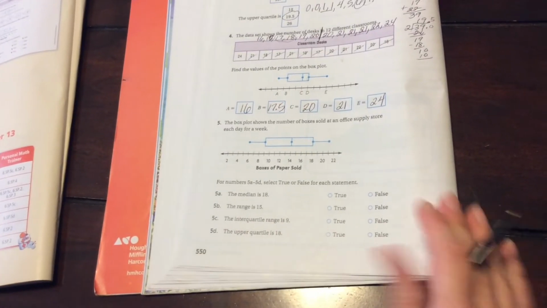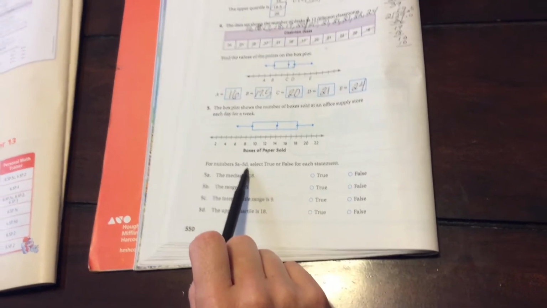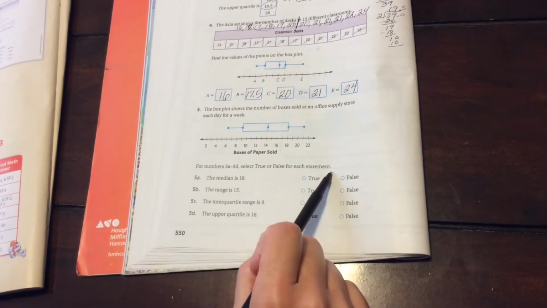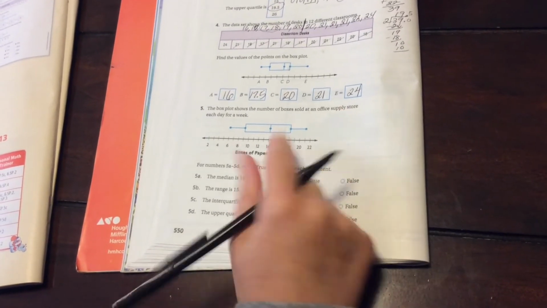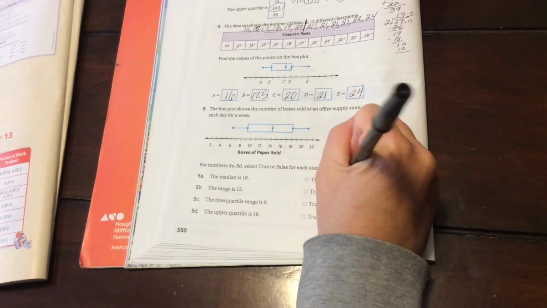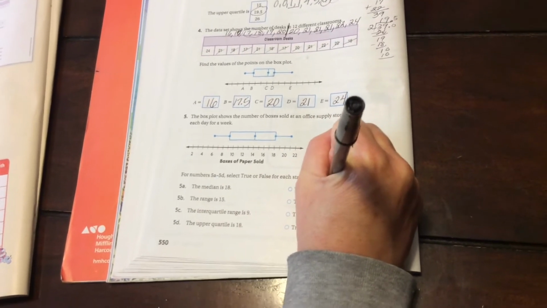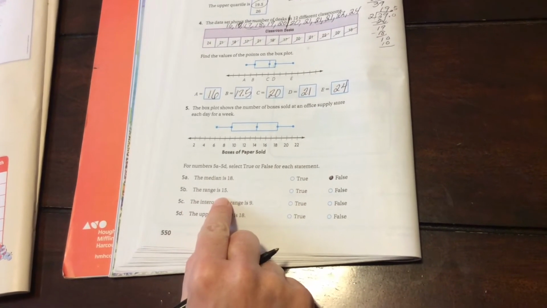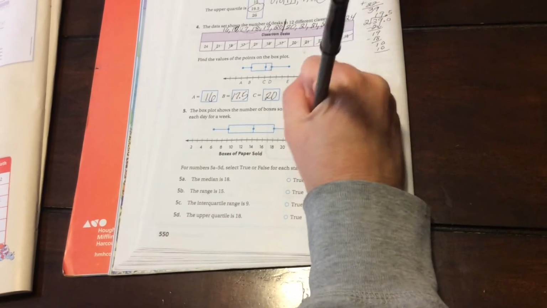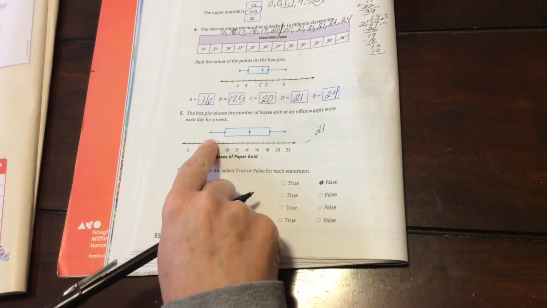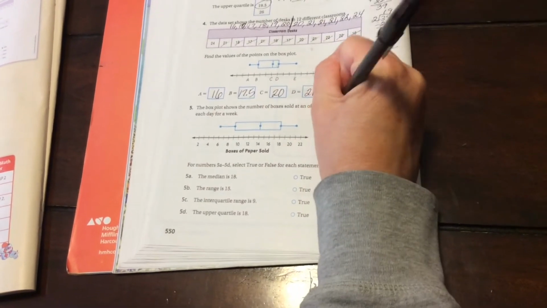Okay, 5. The box plot shows the number of boxes sold at an office supply store each day for a week. For numbers 5a through 5d, select true or false for each statement. So the median is 18. That's true. No, that's the upper quartile, so that's false. The range is 15. So to do the range, I'm going to have to take my greatest number, which is 21, and my least number, which is 6. And that's true.